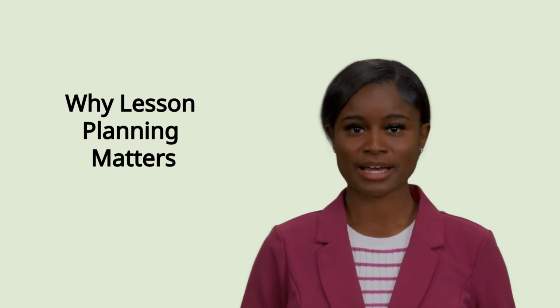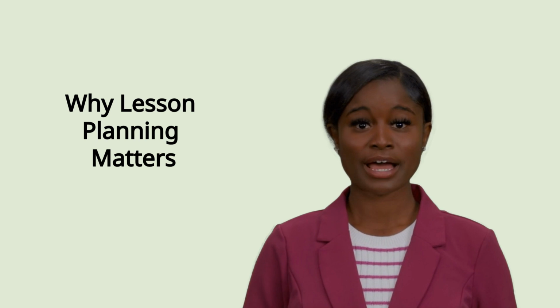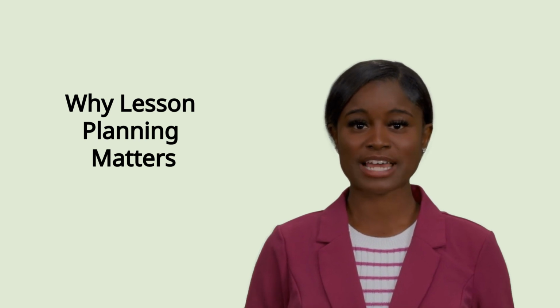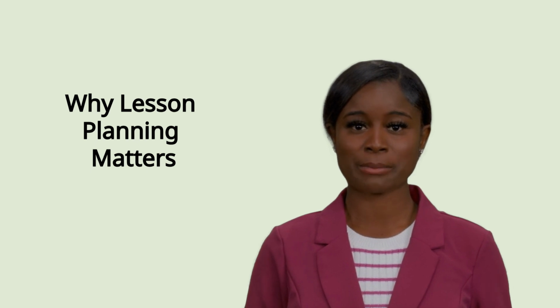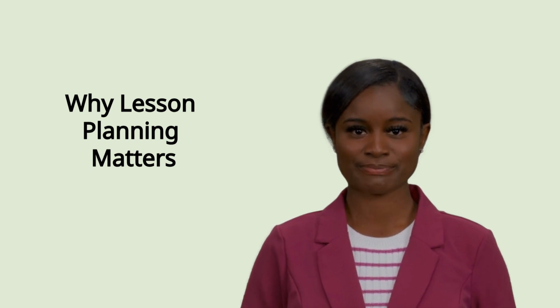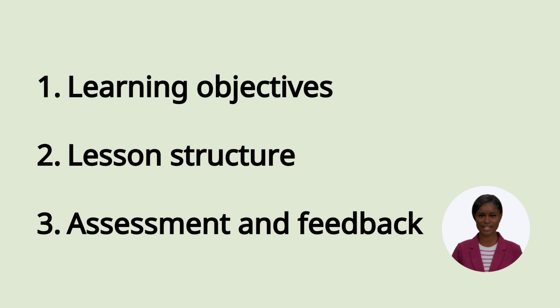Think of your lesson plan as a roadmap. It helps you stay focused on your goals, adapt to unexpected challenges, and ensure your students leave with the knowledge and abilities they need to succeed. An effective lesson plan has three main components. 1. Learning objectives. 2. Lesson structure. 3. Assessment and feedback. Let's take a closer look at each one.